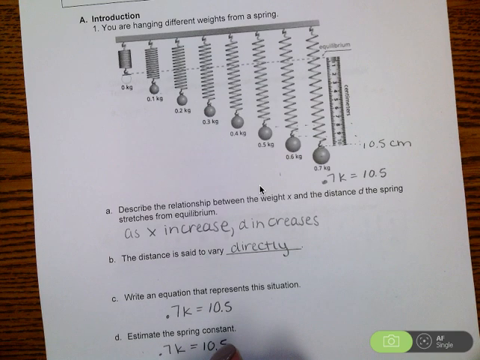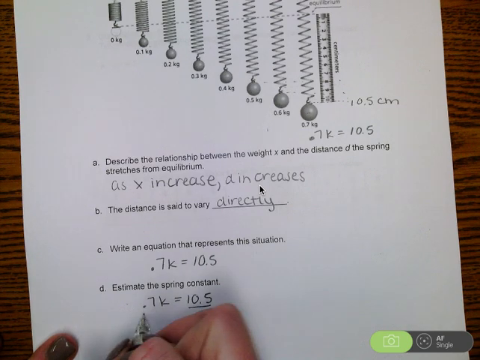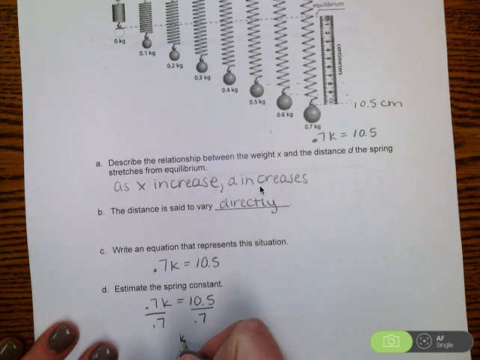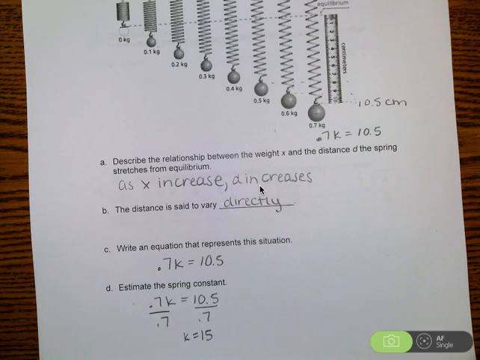The k value is the constant. It's basically how stretchy is the spring or how stiff is the spring. And so all you have to do is divide by 0.7, divide by 0.7, and 10.5 divided by 0.7 is 15. Normally there are units, but the book didn't really give us any units here.